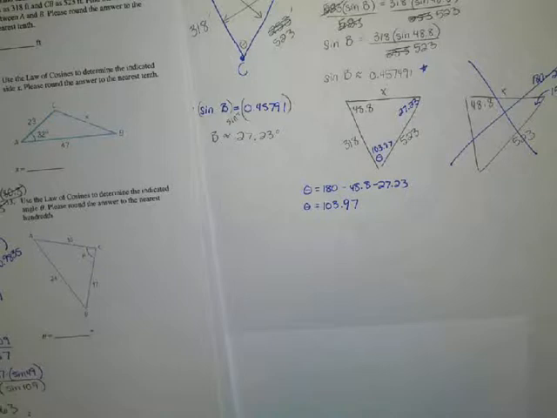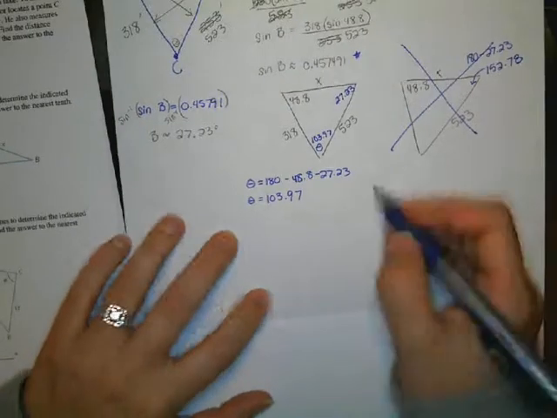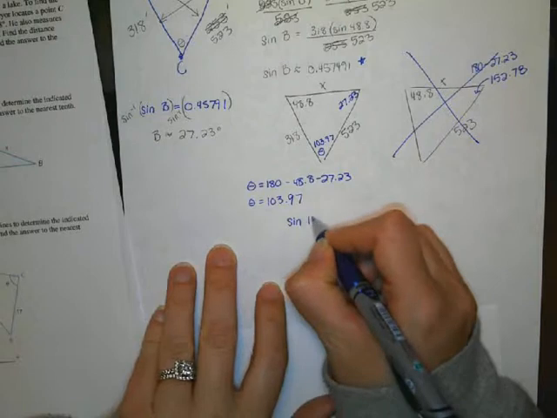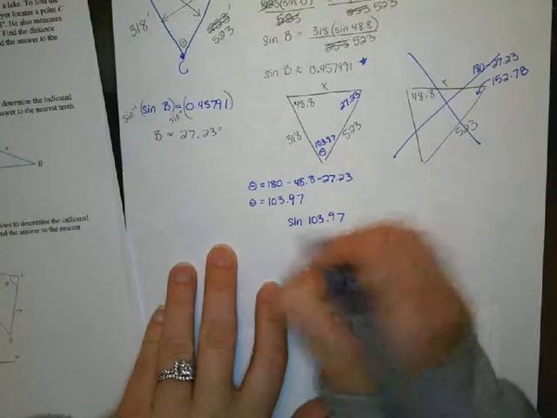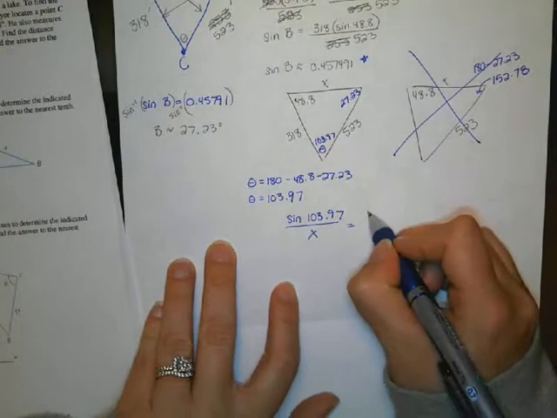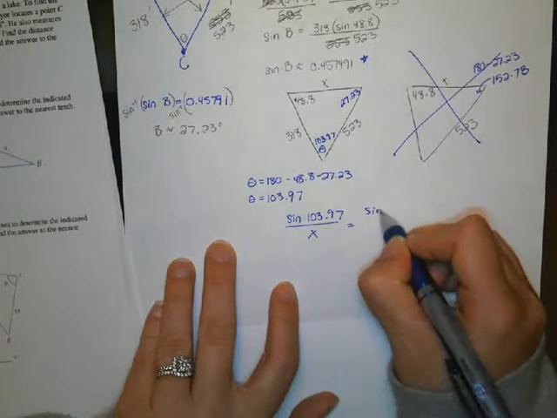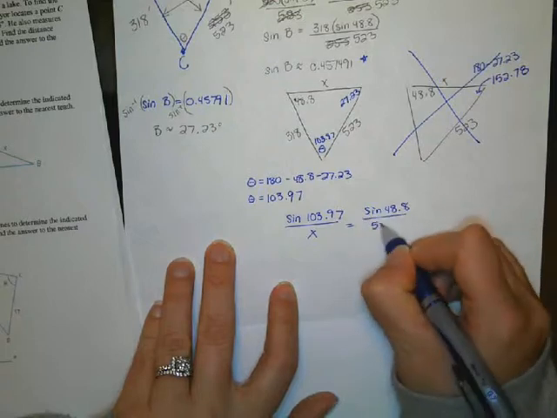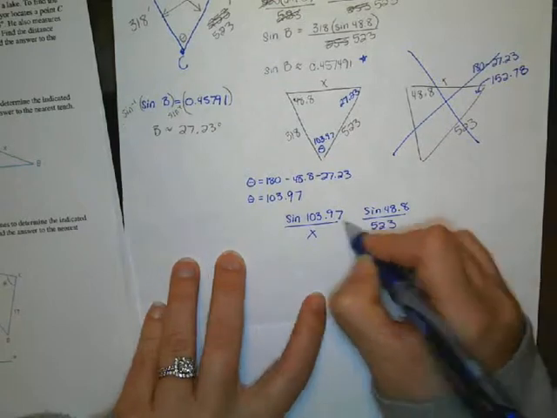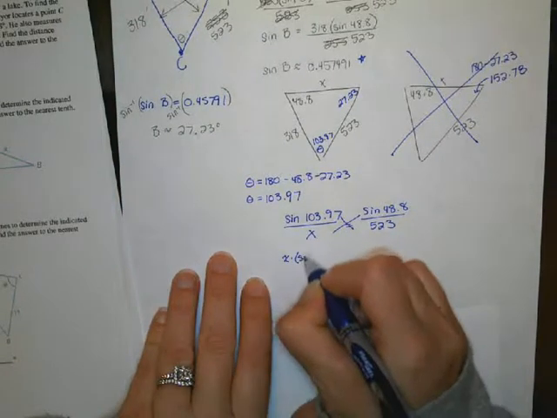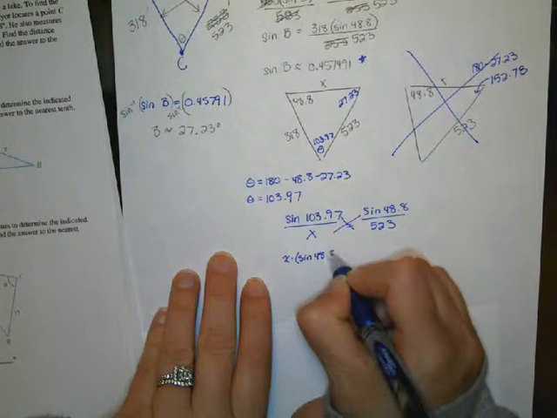Excuse me. So from there, we now can solve for x. So we would have the sine of 103.97 over x equals, and you can use whichever one you want. I'm going to use the sine of 48.8 over 523. But you can do whatever you want. You'll get the same answer. So I have x times the sine of 48.8. Excuse me. Being sick is terrible.